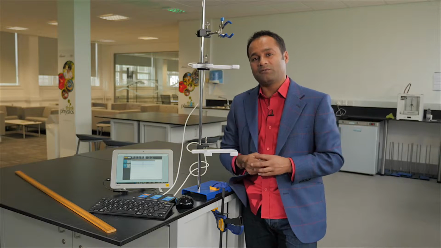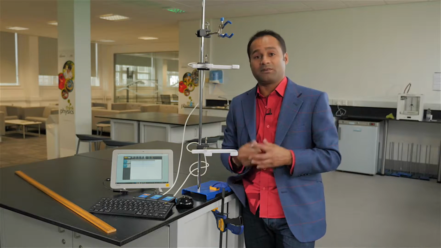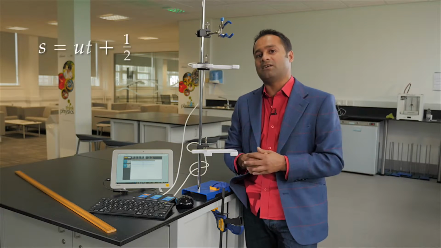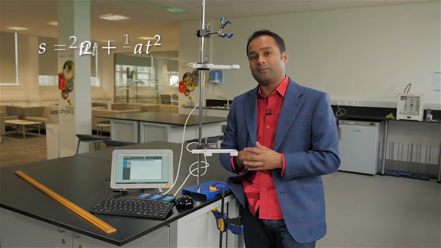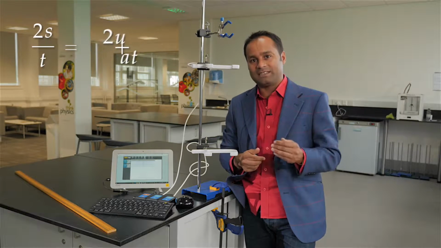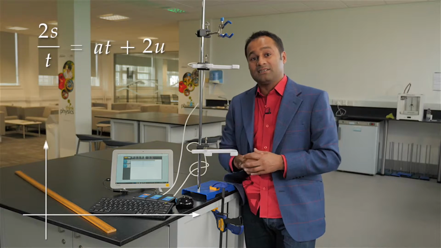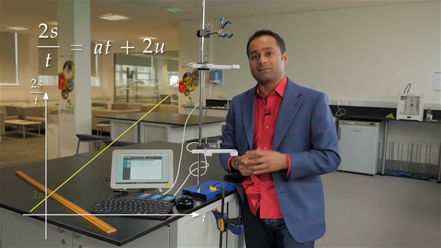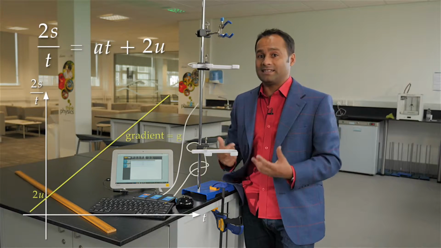In this arrangement, the ball is already falling by the time it gets through the first light gate. That means our starting velocity is not zero. So in order to plot a straight line graph, we need to do a different rearrangement of our equation, s equals ut plus a half at squared. We end up having to plot 2s over t against t to give us a graph which has a y-intercept of 2u and a gradient of g.